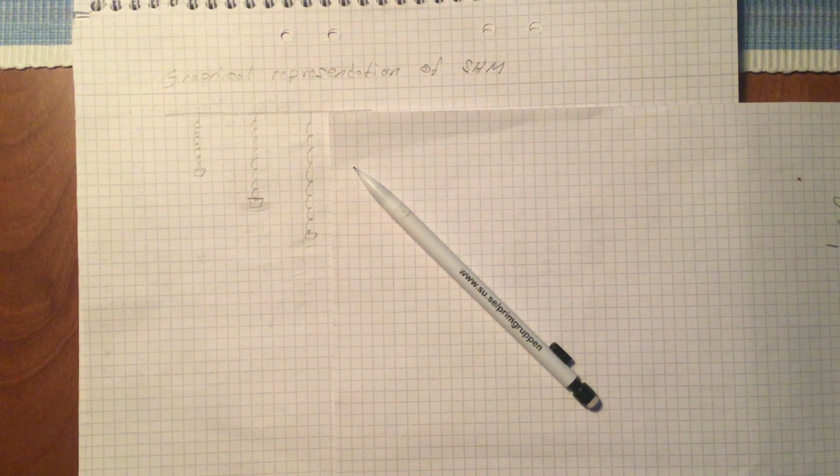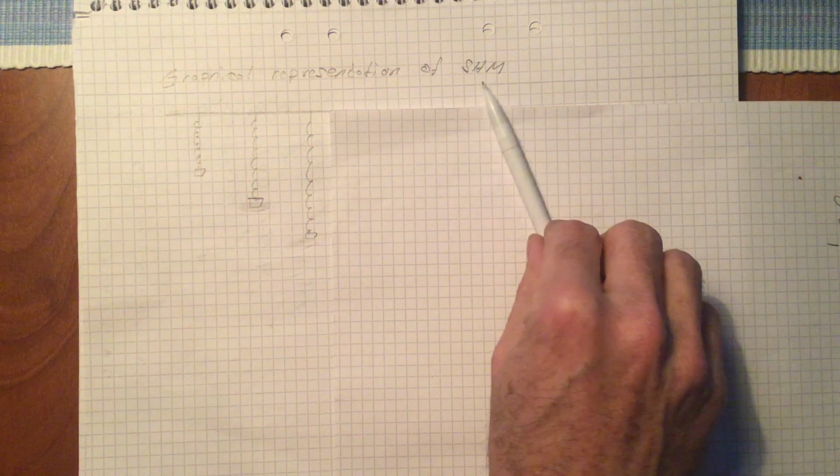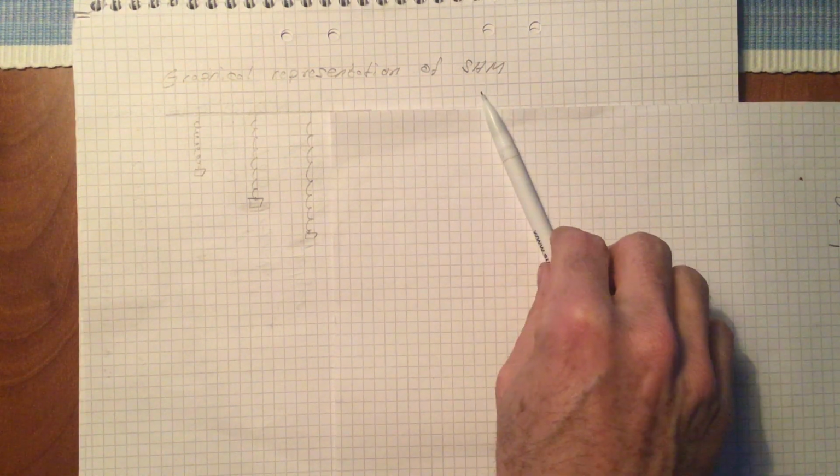Okay, so welcome to the lesson about graphical representation of simple harmonic motion, or SHM, as we called it a couple of lessons ago.